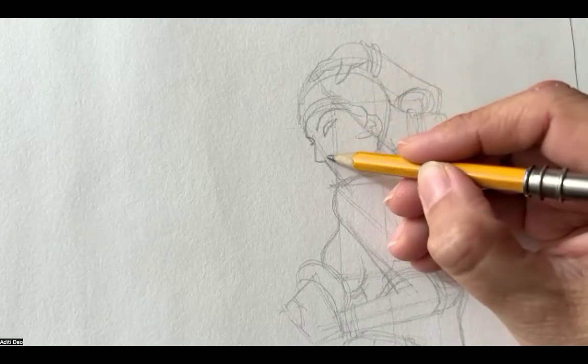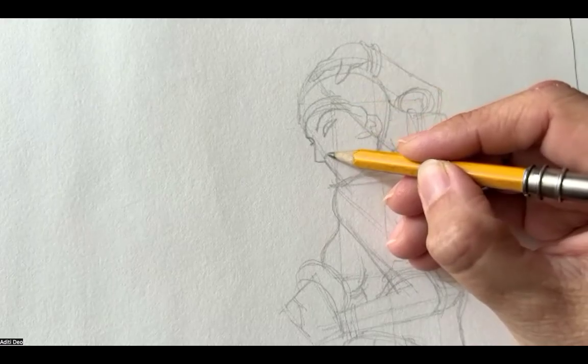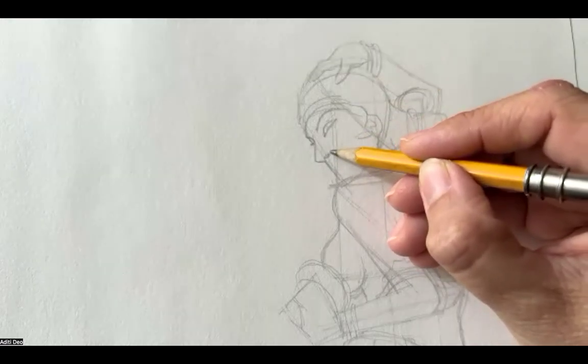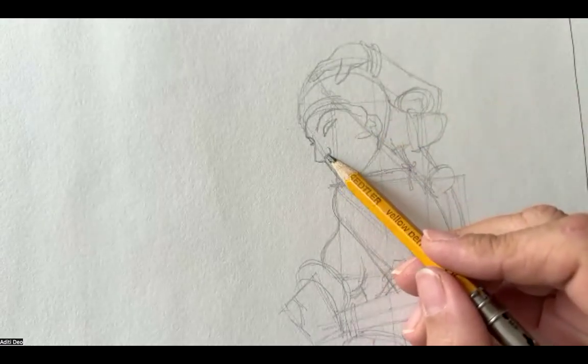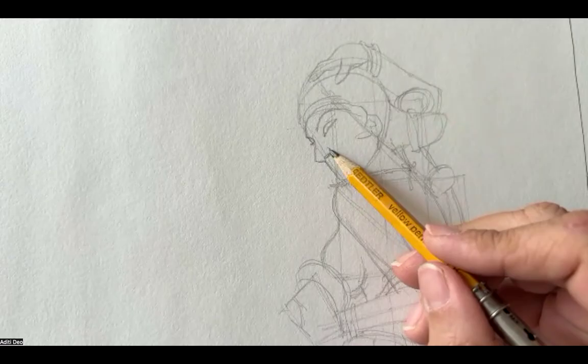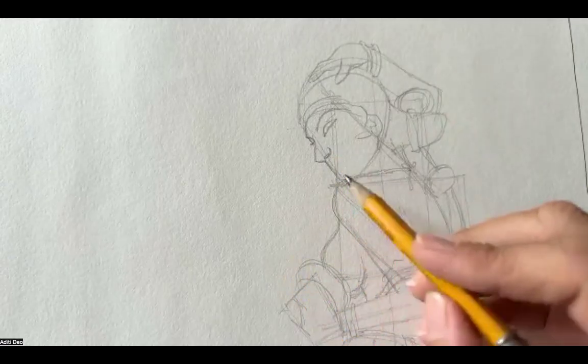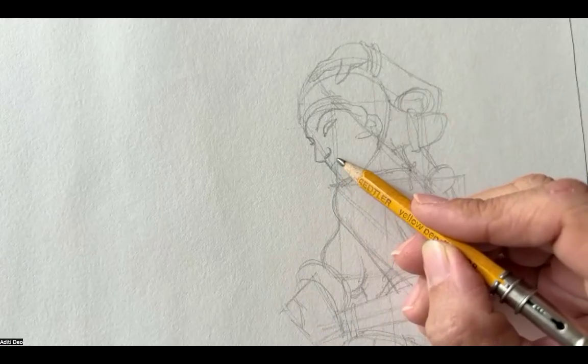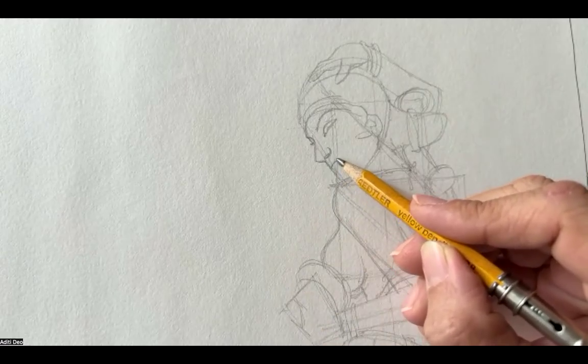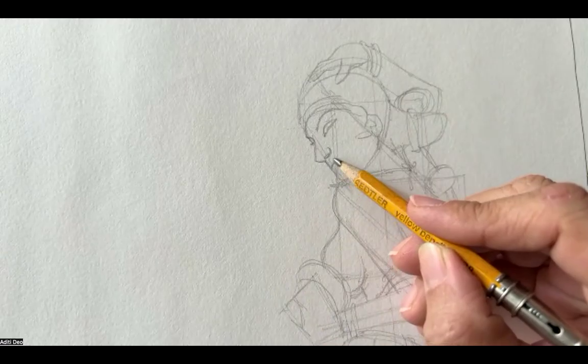Now for the nose, there's a nostril definitely over there to give definition. Look at the shape, it's like an oval shape at an angle and then a C shape in the opposite direction. And the mouth is just two curves. You have the mouth curving like this.